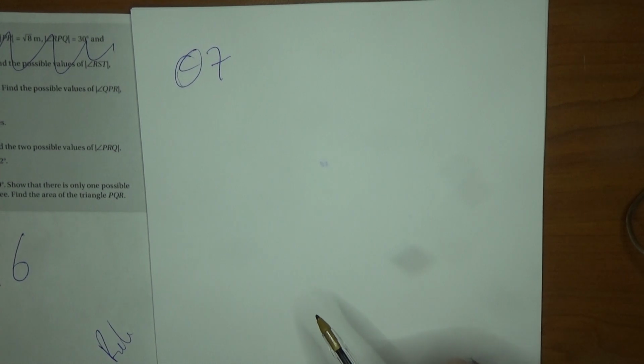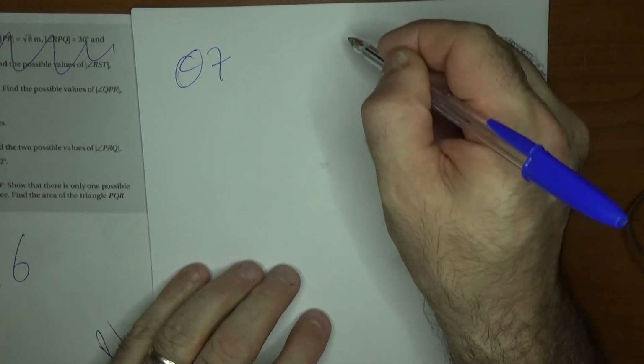Hi guys, we're doing question 7. Sorry, I crossed it out. I've forgotten, I hadn't done it. So we're on page 296, so question 7.